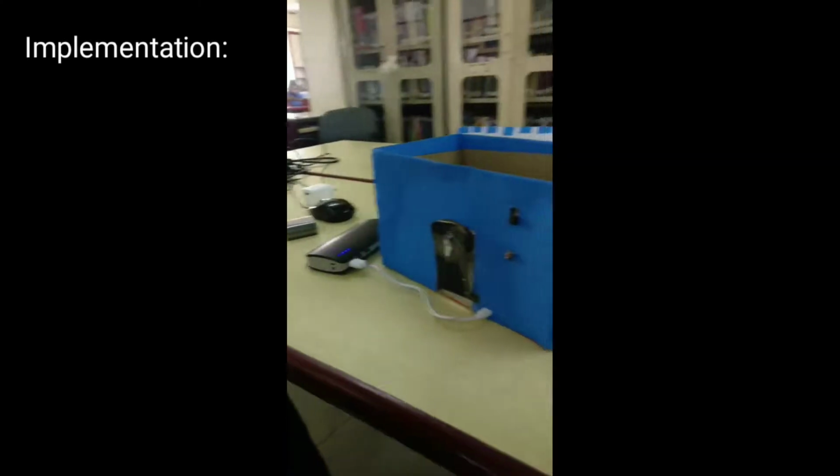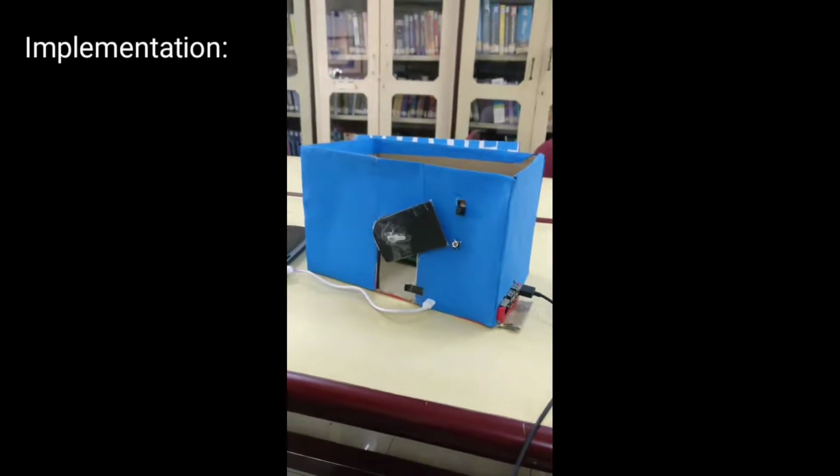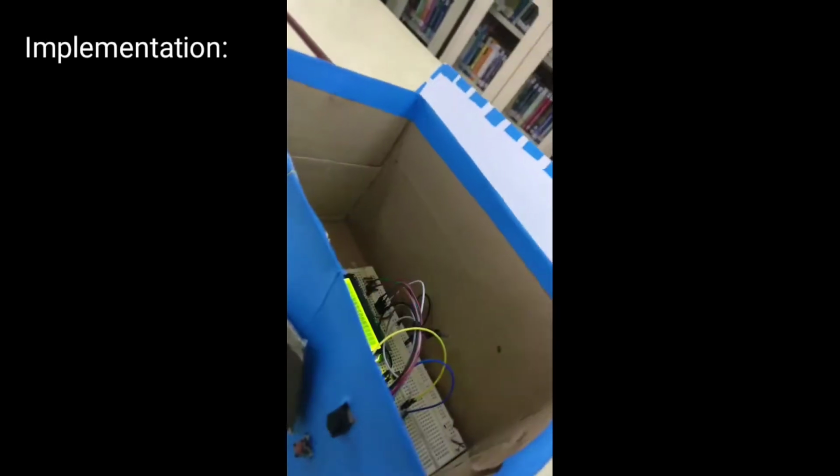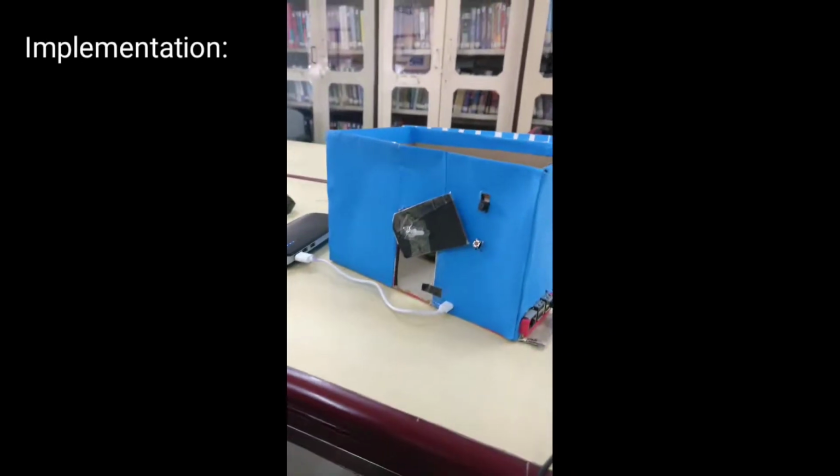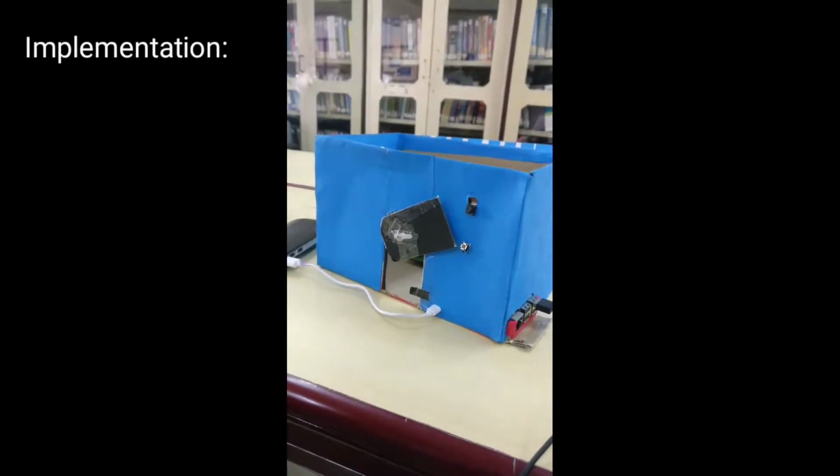My face is authorized, so the door will unlock now. The door will be unlocked for 10 seconds and the LCD shows welcome, door unlocked. There is a second button inside to stop the program.